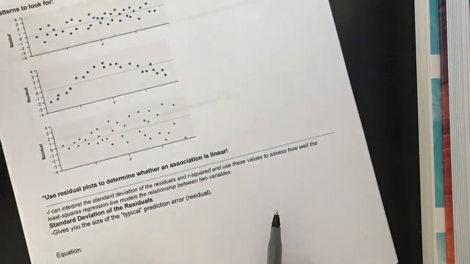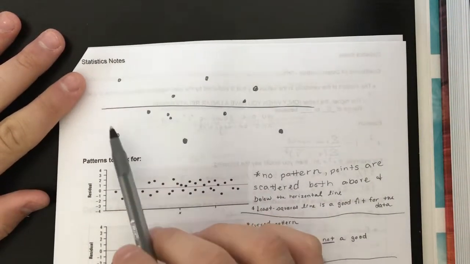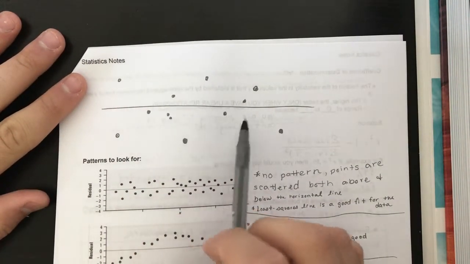So to sketch it, it's going to look something like this. You need to draw your horizontal line, sketch your data around it just like that, and that'll be your residual plot sketch.